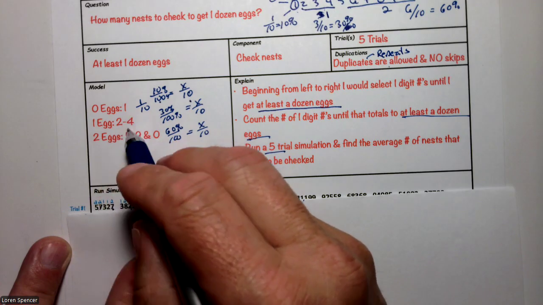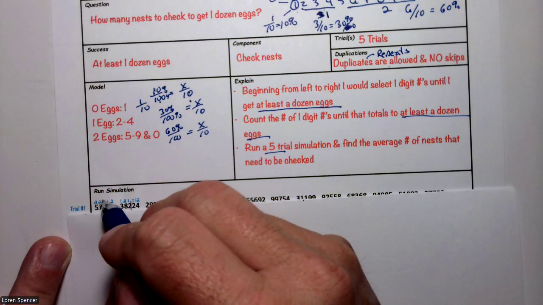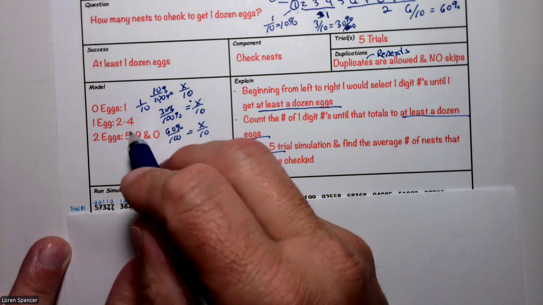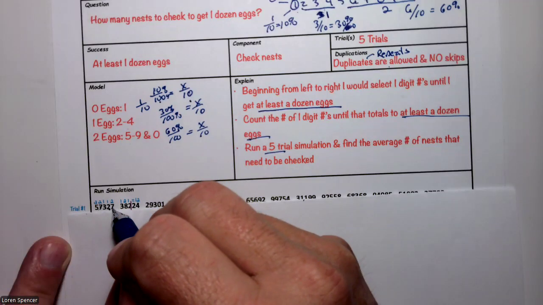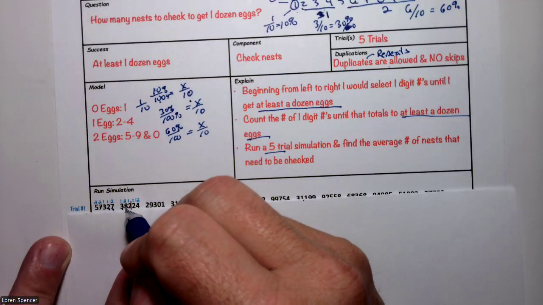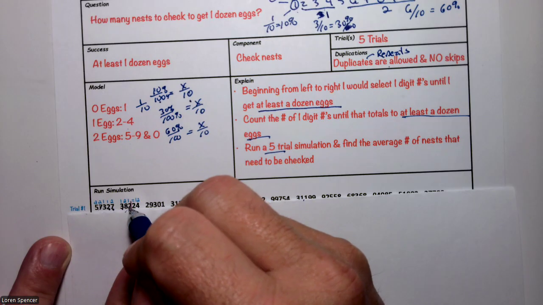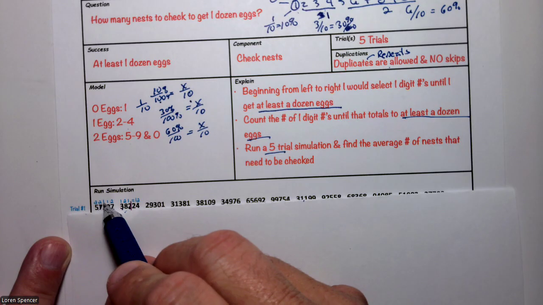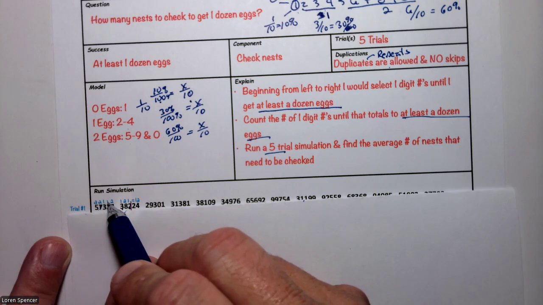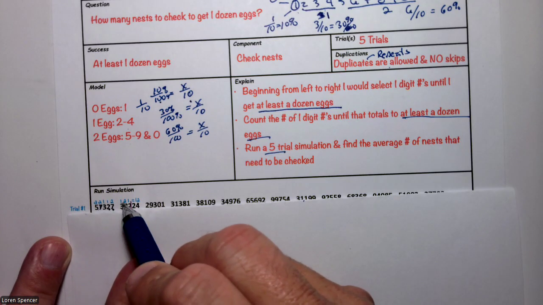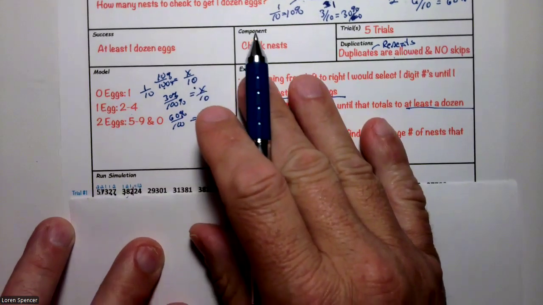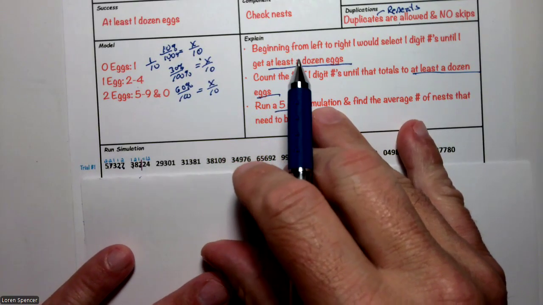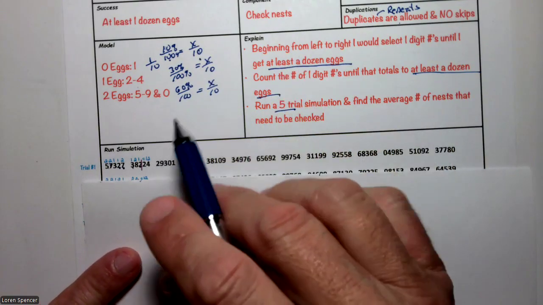The next one only has 1 egg. So now we're up to 5 eggs. The next one makes 6 eggs. Add these two, we get 9, 10, 11, and then we get to 12. And I needed 12 eggs. 2 plus 2 is 4, plus 1 is 5, 6, 7, 8, 9, 10, 11, and 12 eggs. As soon as I get to 12 eggs, I'm good. So trial 1 took me 12 eggs.